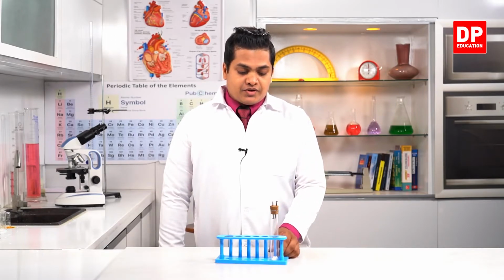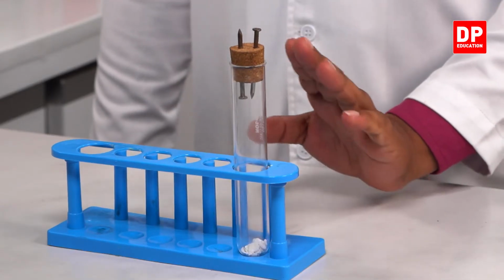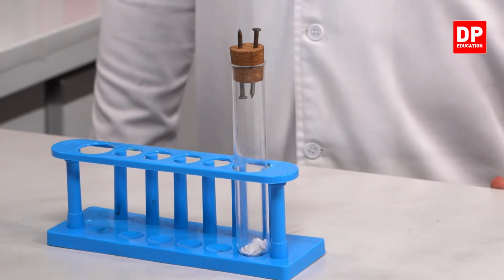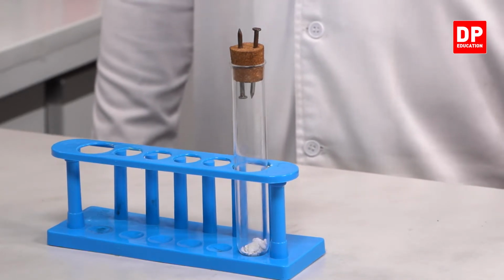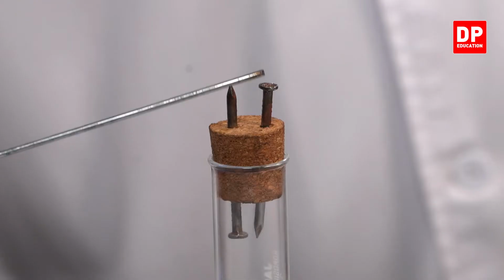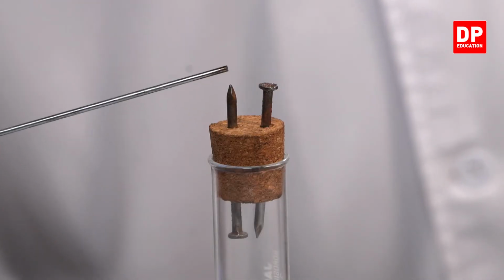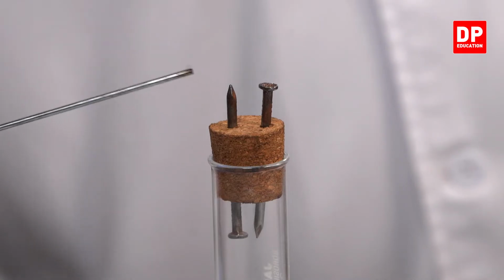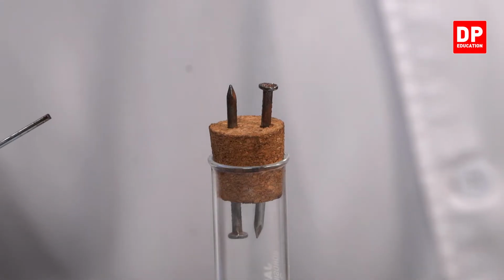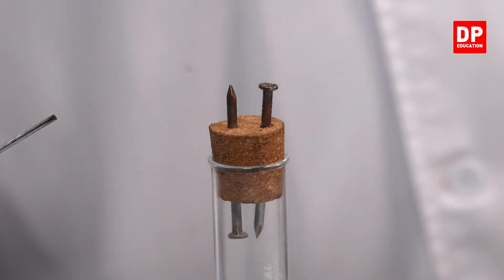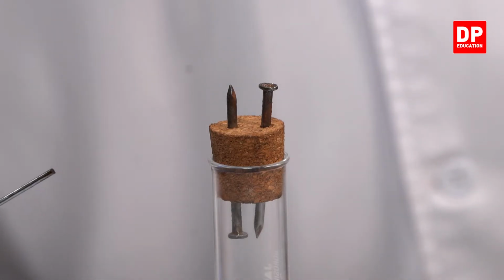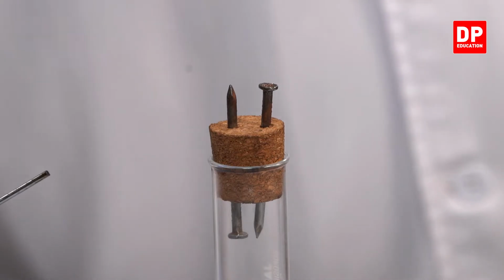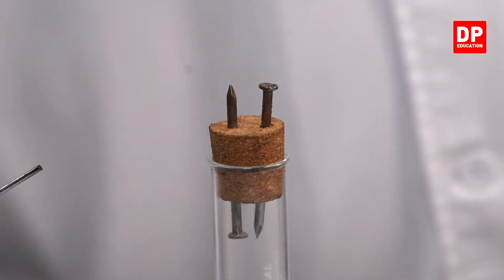Then here is my system right now. Observe the system very clearly and check what has happened to the iron nails. You can observe clearly the top part has some amount of rust, right? The top part of the iron nail, which is in contact with the normal atmosphere, has some amount of rust.